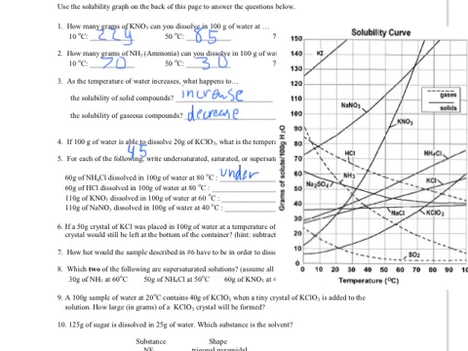Now the next one is 60 grams HCl at 80 degrees. So we're going to find HCl. Here's HCl. We're going to dissolve 60 grams at 80 degrees, so we're right here, but notice now we're above the line, which means that we are supersaturated. I'm just going to write super.